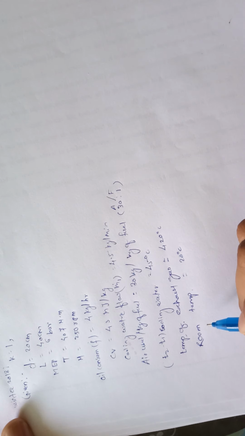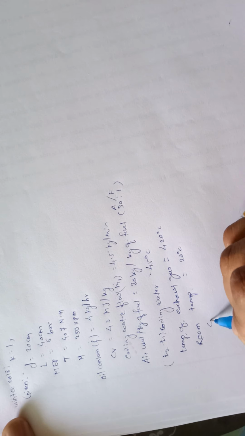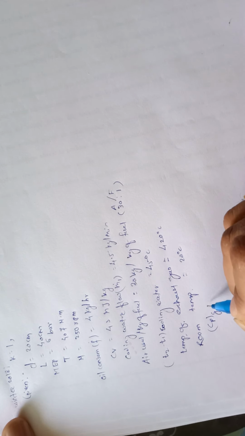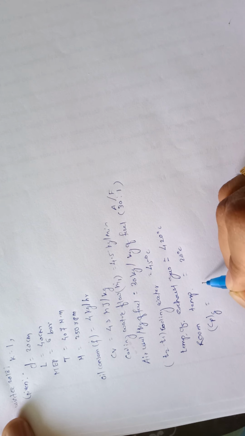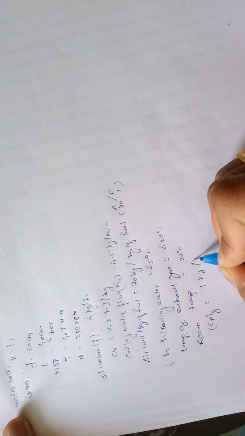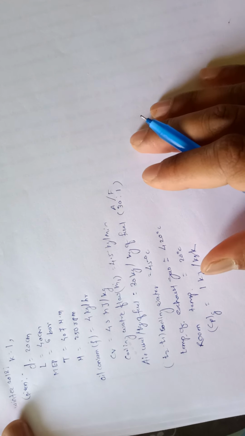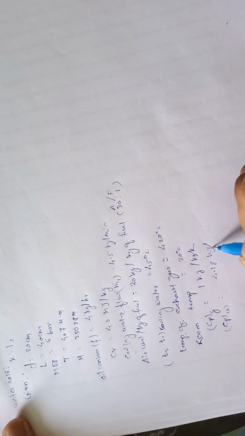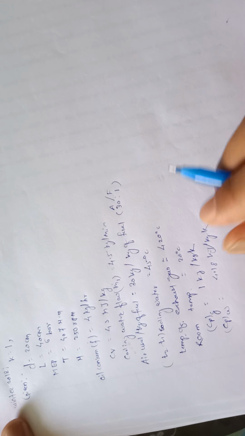Mean specific heat of exhaust gas, CP of gas, is given as 1 kilojoule per kg Kelvin. Then specific heat of water, CP of water, is given as 4.18 kilojoule per kg Kelvin.